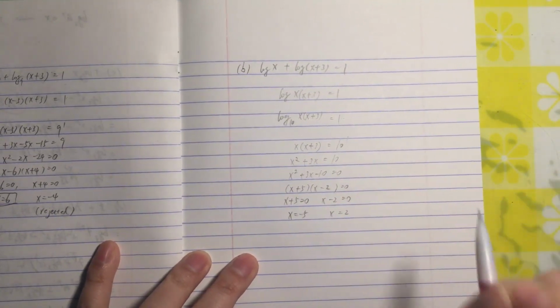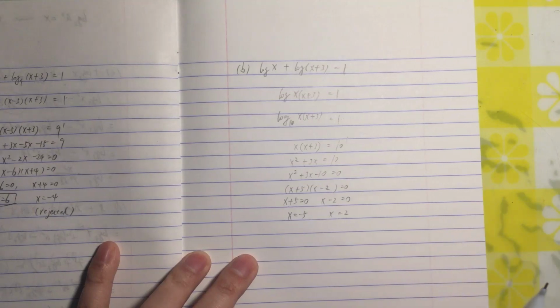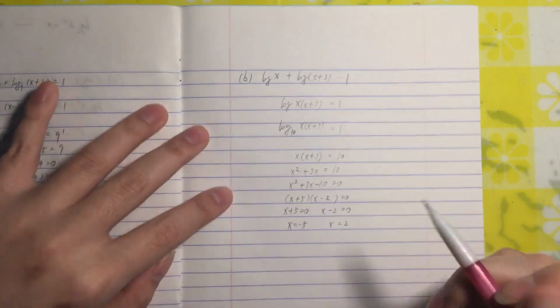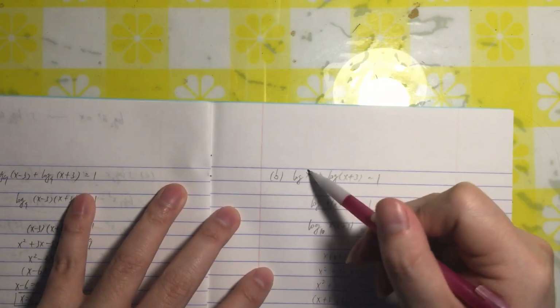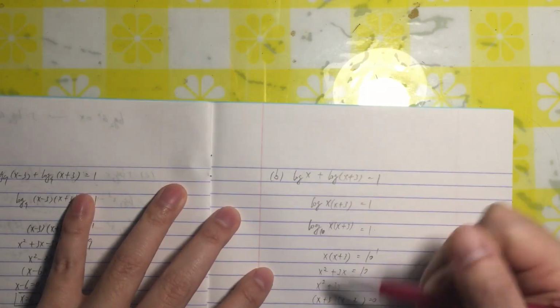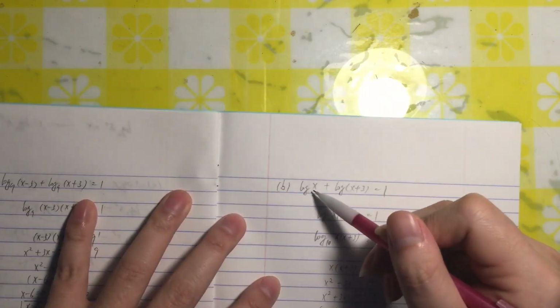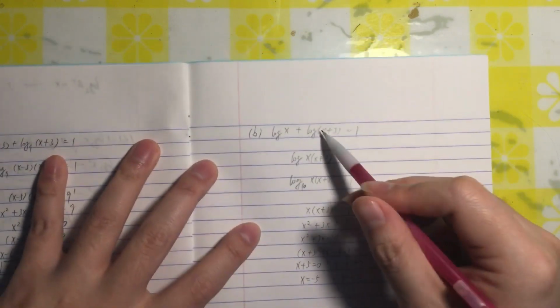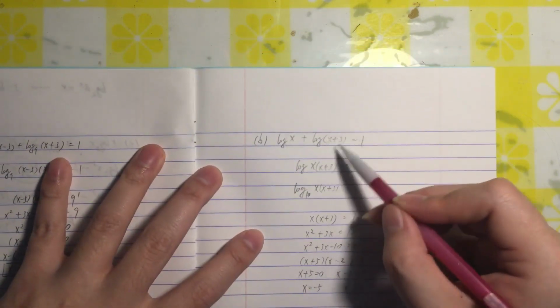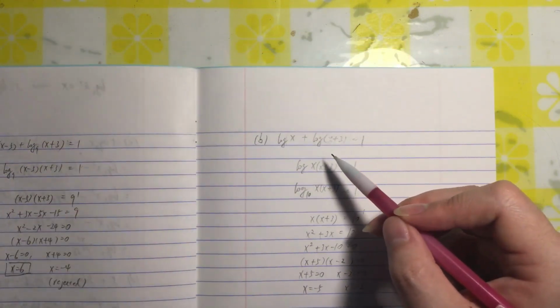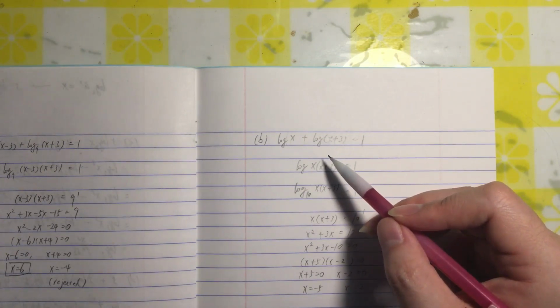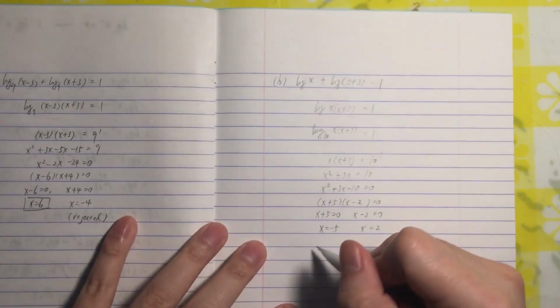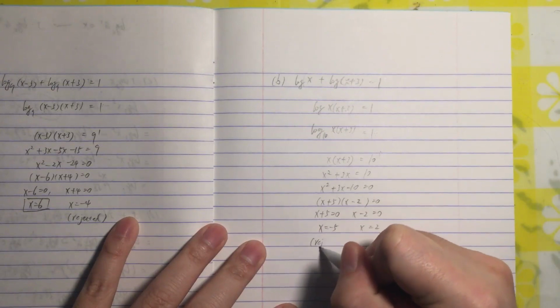Now, for a logarithmic equation, we always have to check the answer. If I plug in -5, that's negative. If I plug in -5 here, -5 plus 3 is also negative. Since a logarithmic function cannot take negative numbers, -5 must be rejected.